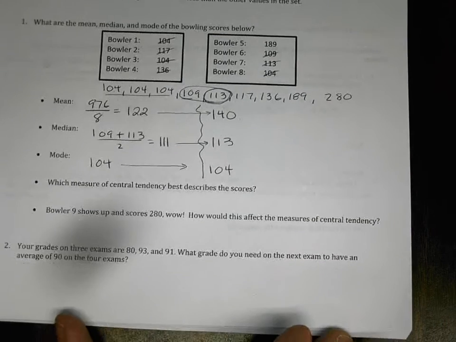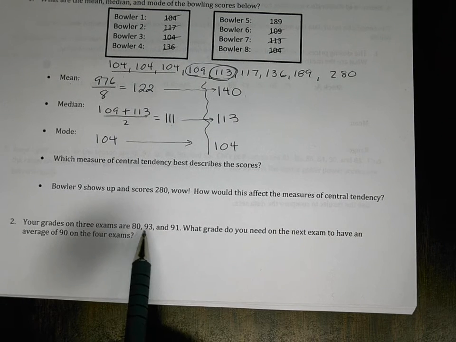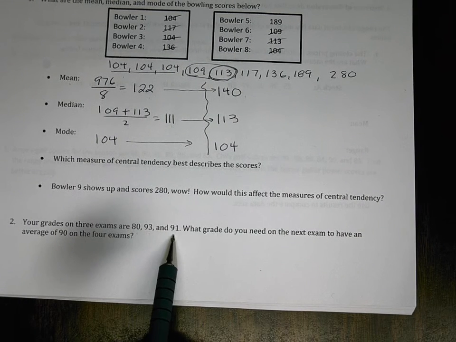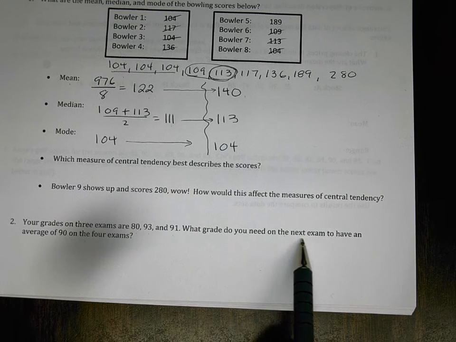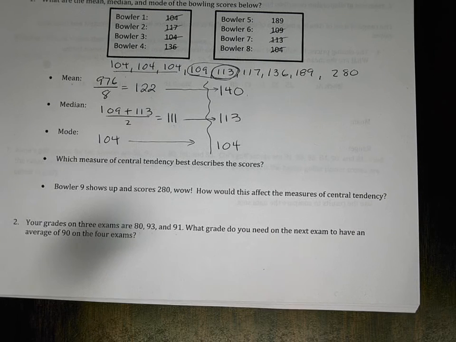All right, so your grades on 3 exams are 80, 93, and 91. What grade do you need on the next exam to have an average of 90 points on the 4 exams? So this is pretty common. You guys do this at the end of every semester, right? I tell you what your current grade is, and you say, what do I need on my final to get an A, a B, or a C? So this is basically what we're doing here.